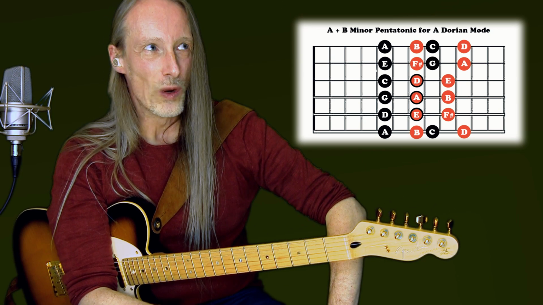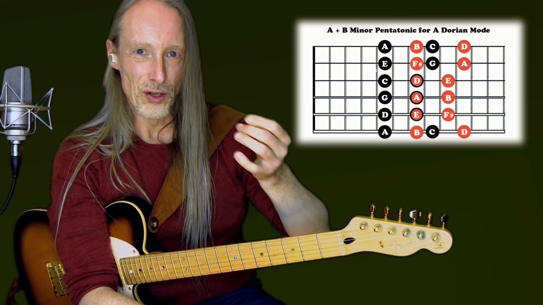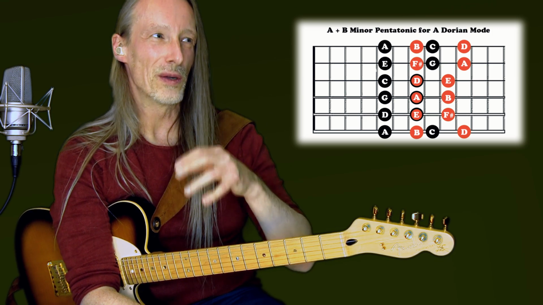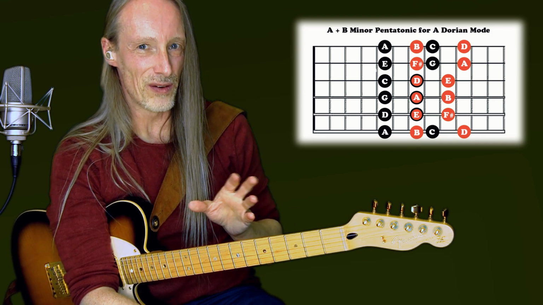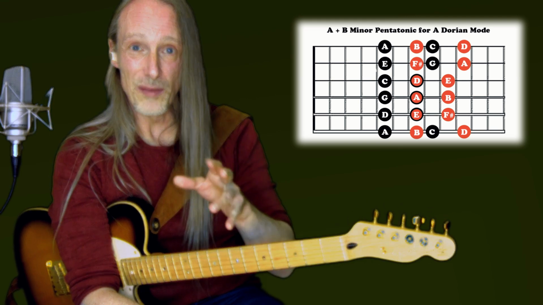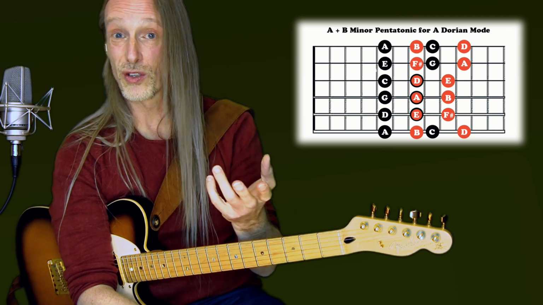Because when you do it this way, the fingering in a great way always decides what you do with it, how it sounds. And this concept has a great influence also on your phrasing. It would sound really different if you play Dorian, for example, with a 3 notes per string concept.